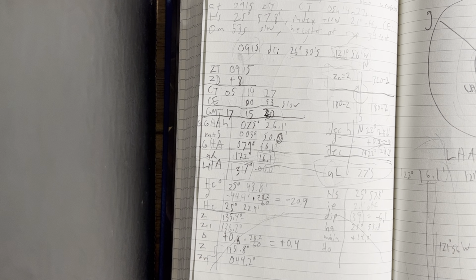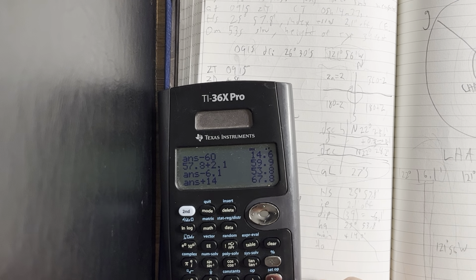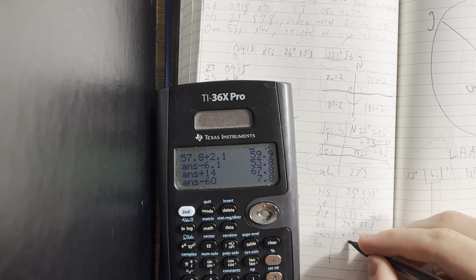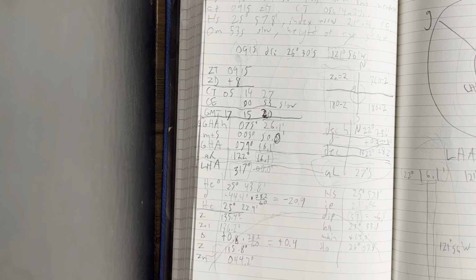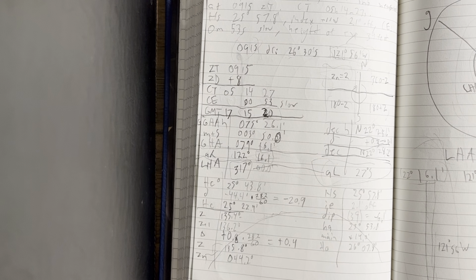Okay. Now we add that correction to our HA. So we have 53.8 plus 14, 67 minus 60. We have 26 degrees, 07.8 minutes, which is our HO. Our HC we calculate is 25 degrees, 22.9.